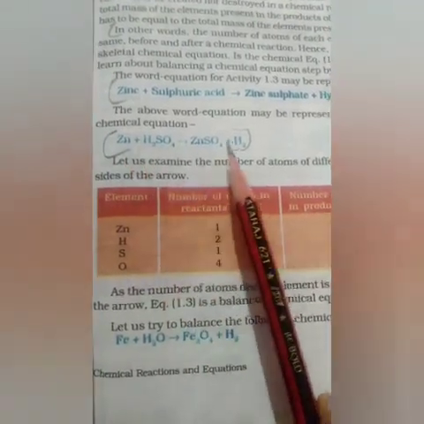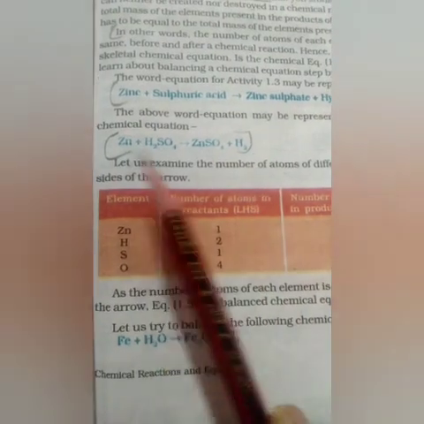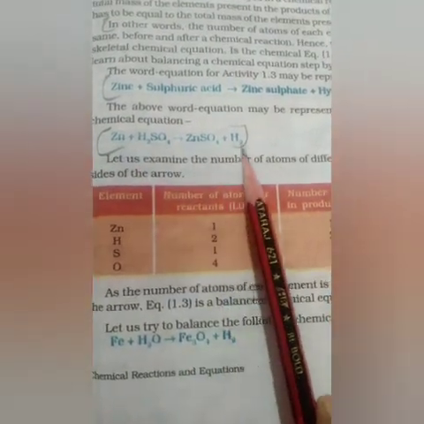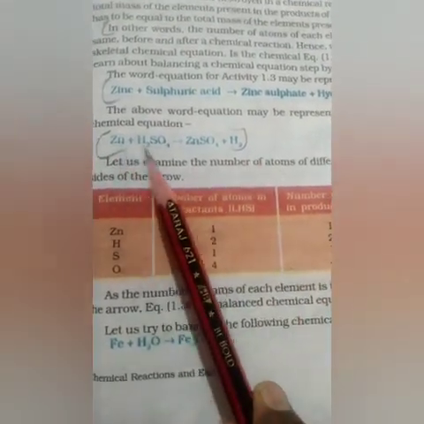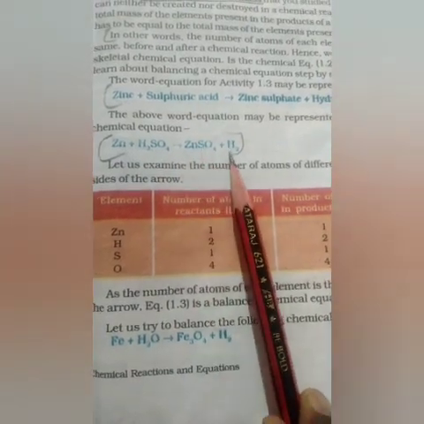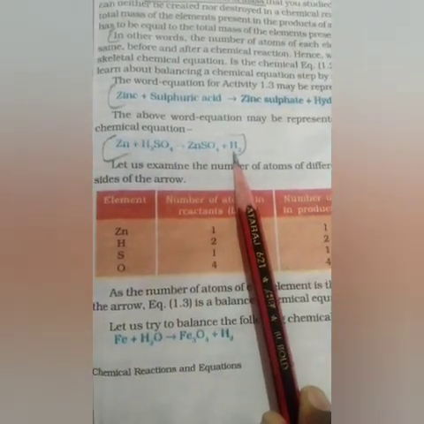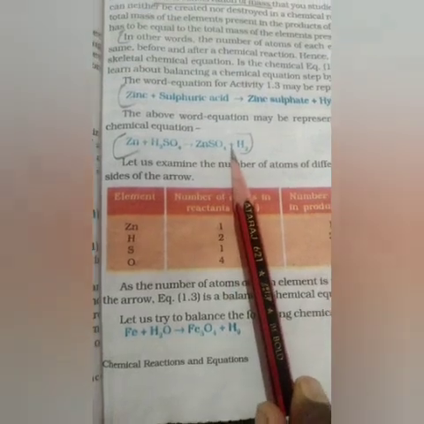This reaction is completely balanced. Such reactions are called balanced chemical reactions or balanced chemical equations.